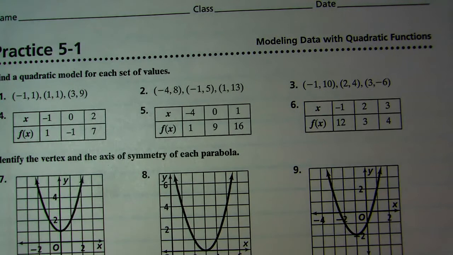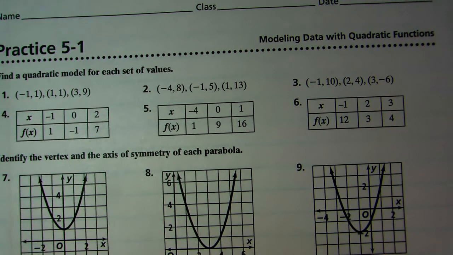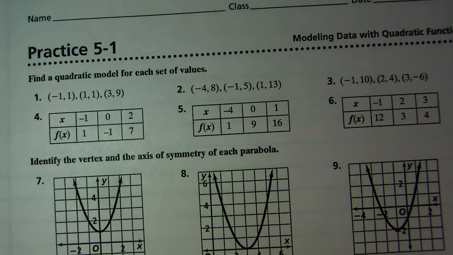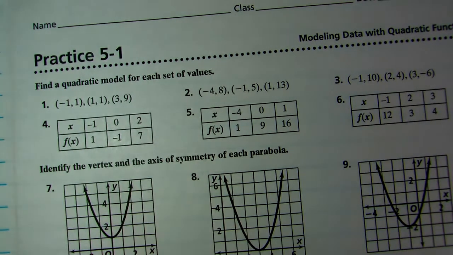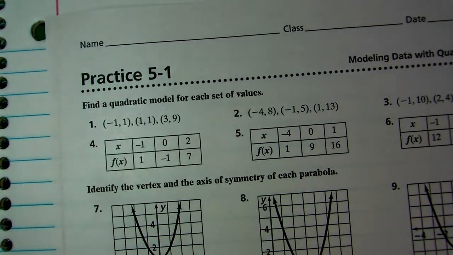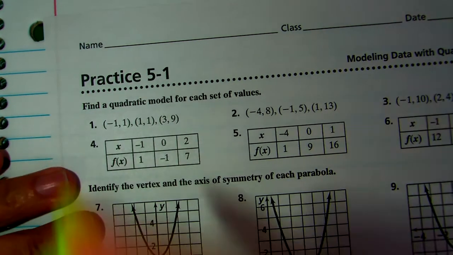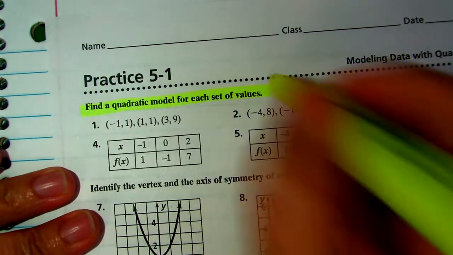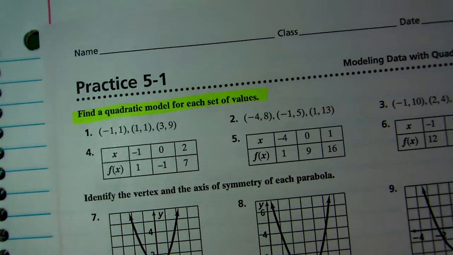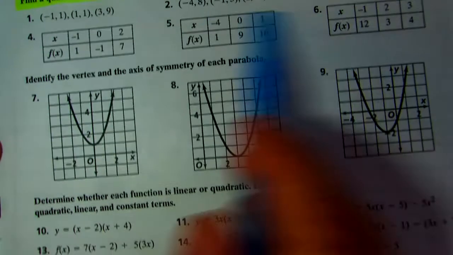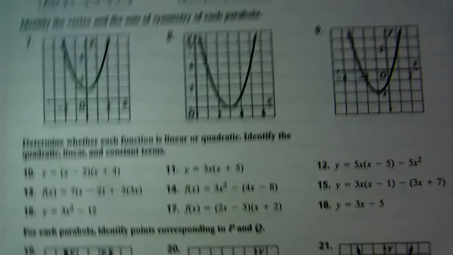Today you're going to be working on practice 5-1, and I'm going to guide you on what you're going to be doing, okay? On Thursday, we already worked on example number 1, which says find a quadratic model for each set of values. Remember, you are going to do these exercises and report your answers here, just like we did in our notebook.